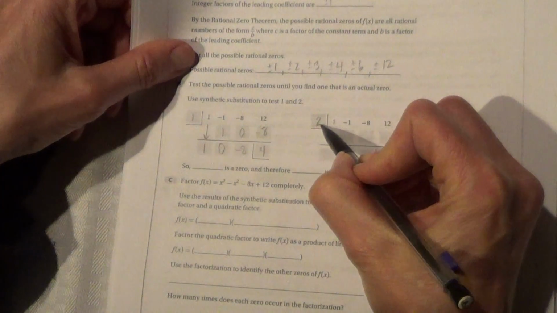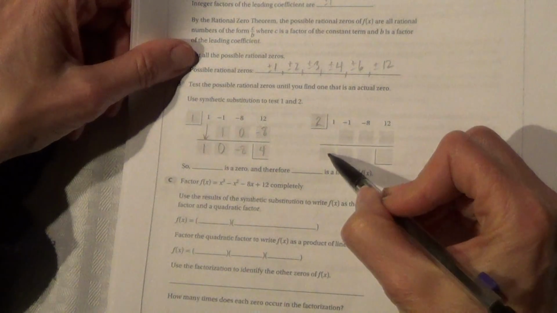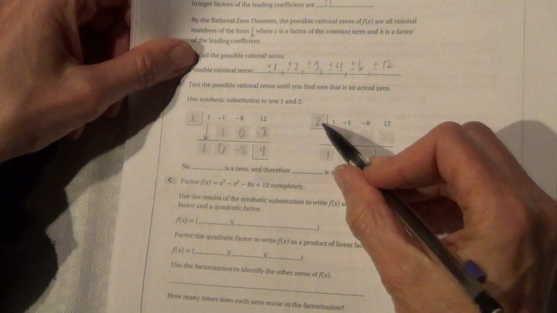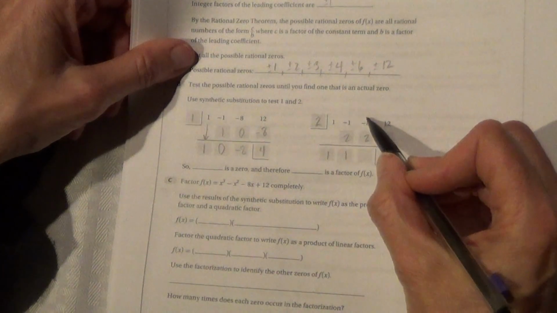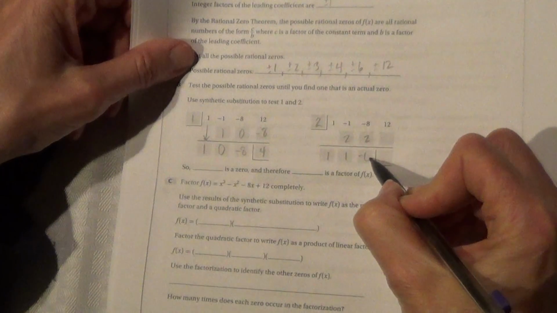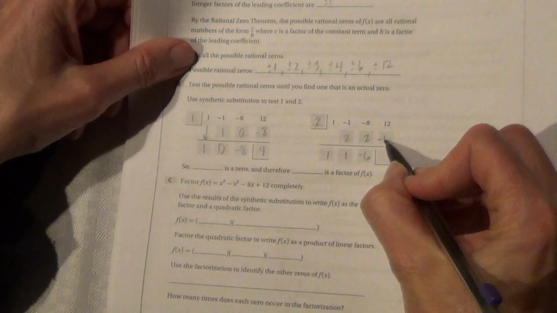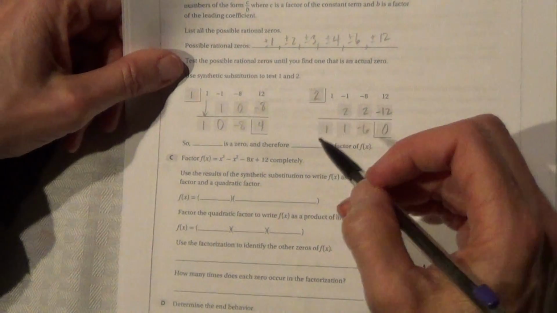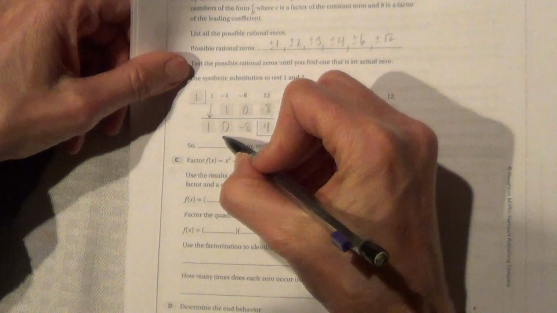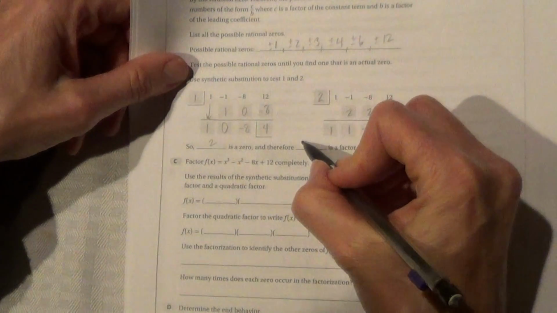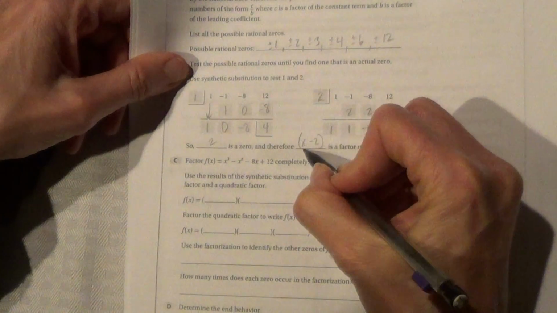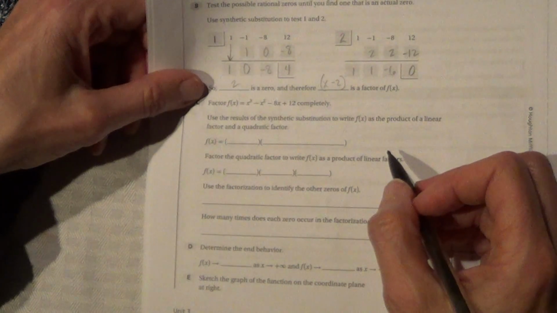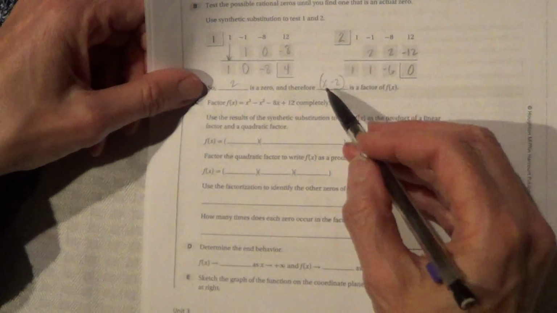So let's try 2. Drop the 1 down. 2 times 1 is 2. 2 plus -1 would be 1. 2 times 1 is 2. -8 and 2 is -6. 2 times -6 is -12. Bingo. That one works. So now I found one factor. So 2 is a zero. That means that x minus 2 is a factor. Okay? Now we can use the results to write these as a product.